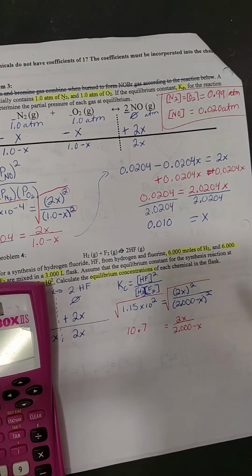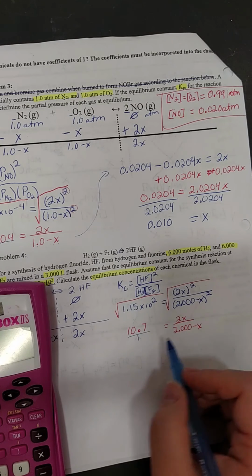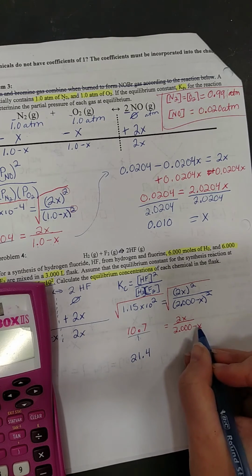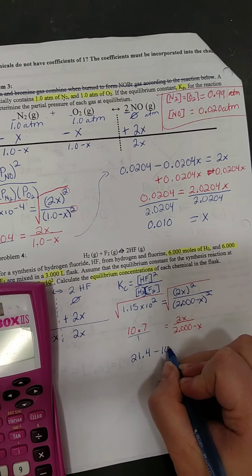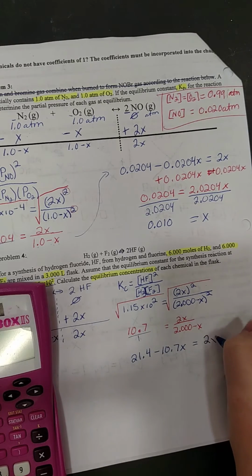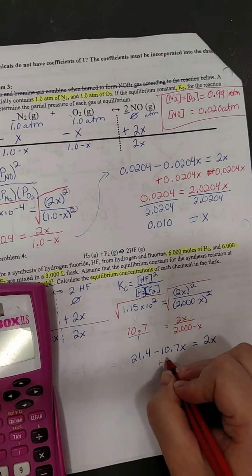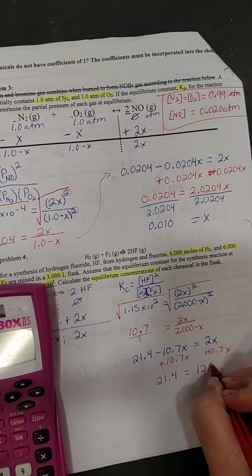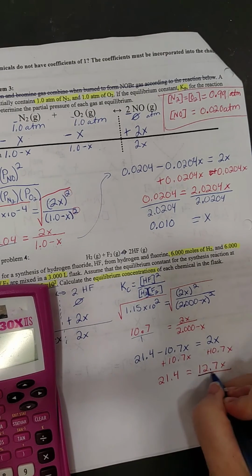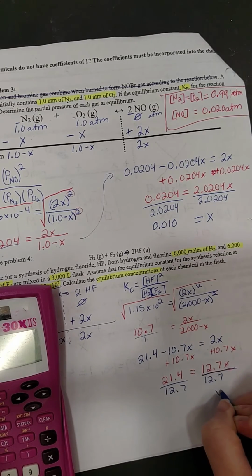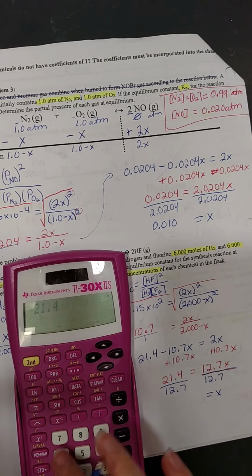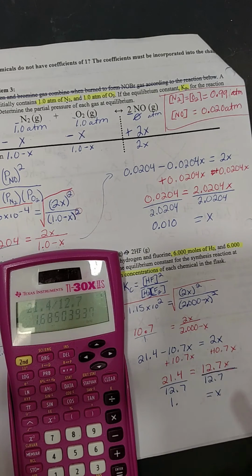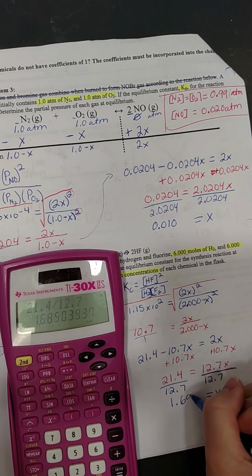Alright. So now, like we did in the last one, we want to cross multiply. So we have 10.7 times 2, which gives us 21.4. And then 10.7 times negative x, so minus 10.7x, equals 2x times 1, 2x. We want to get our x's on the same side, so add 10.7x to both sides. 21.4 equals 12.7x. Divide each side by 12.7, and x is going to equal 21.4 divided by 12.7, which is 1.685. We have 3 sig figs, so 1.69 is our x value.